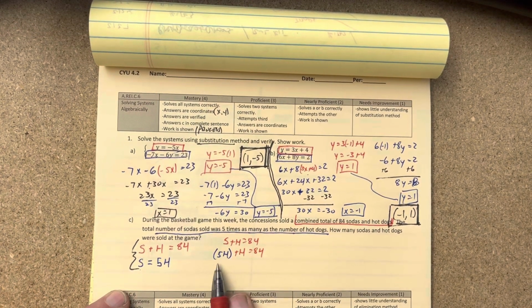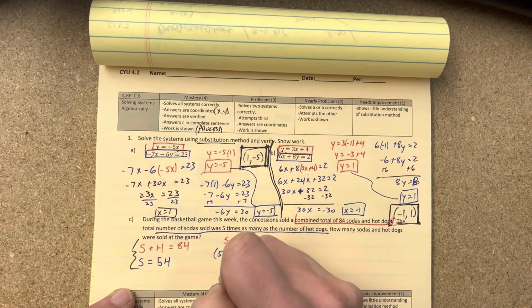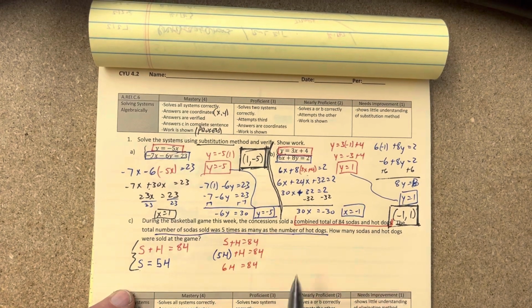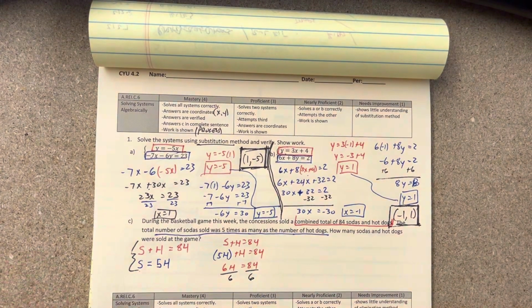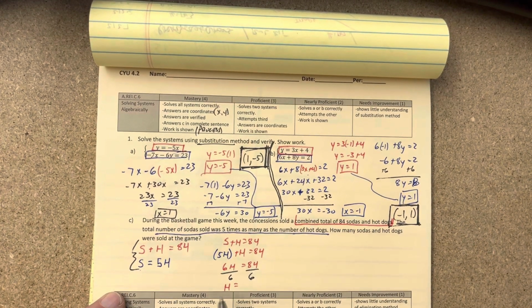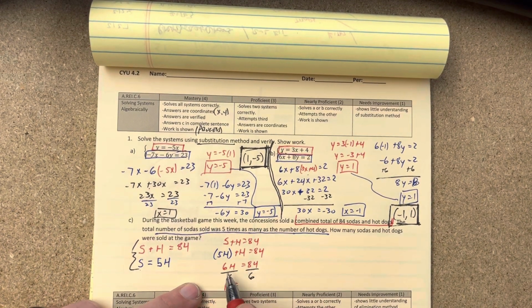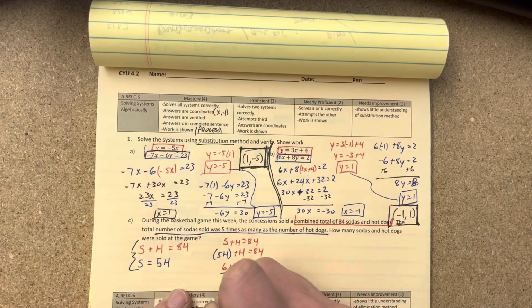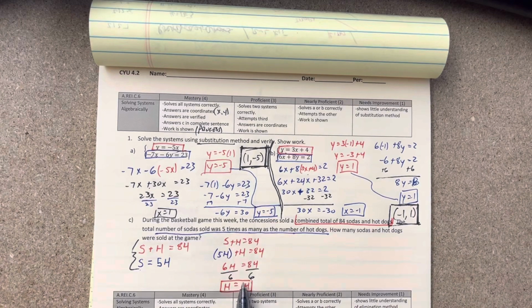Now we're going to solve for H. So combine like terms here, and we see that 5H plus 1H is 6H equals 84. If we divide both sides by 6, we see that H equals, what is that? Is that 14? Because I know that 10 times 6 is 60, 4 times 6 is 24, 60 plus 24, I think that's 84, so 14. Now what this means is H equaling 14 in the context of this problem means that the concession stand, our claim, is they sold 14 hot dogs that night.